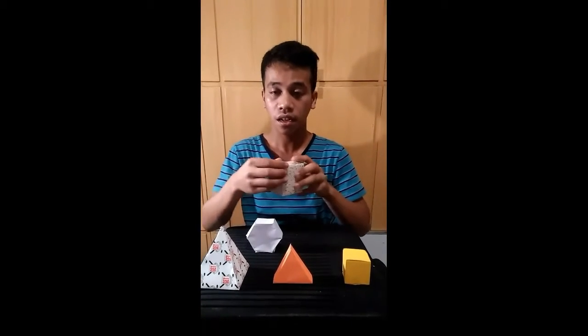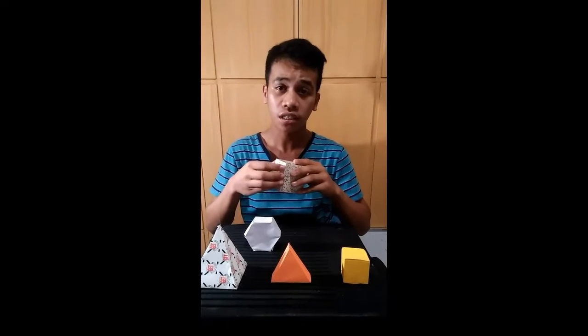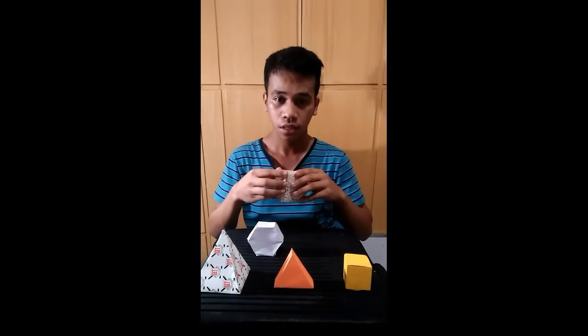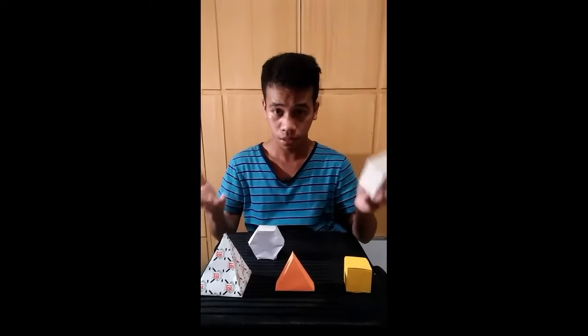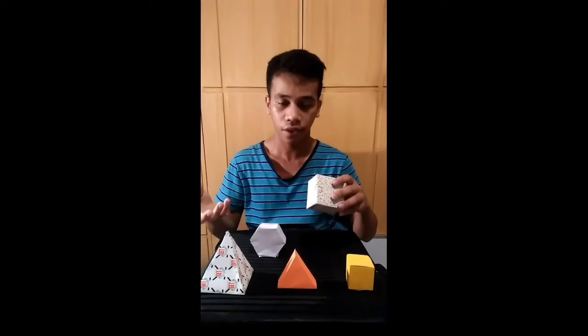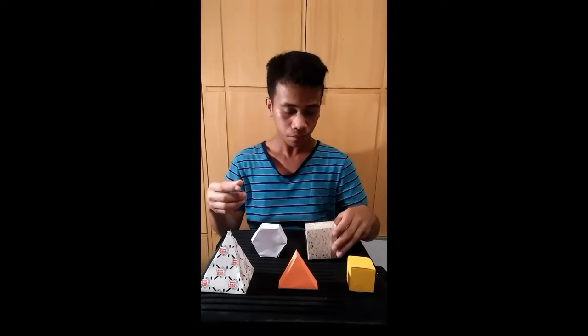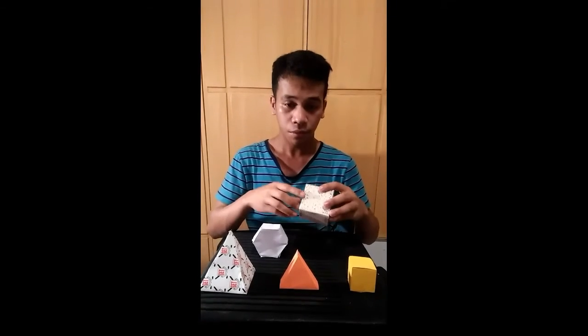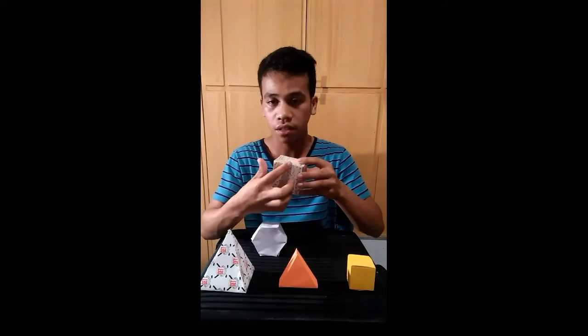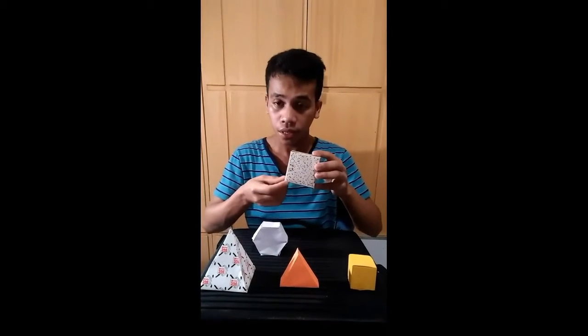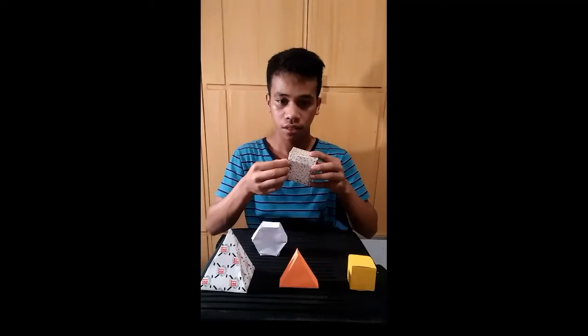Lastly is the corners, which are called vertices, where two or more edges meet. There are three dimensions: the length, the width, and the height.